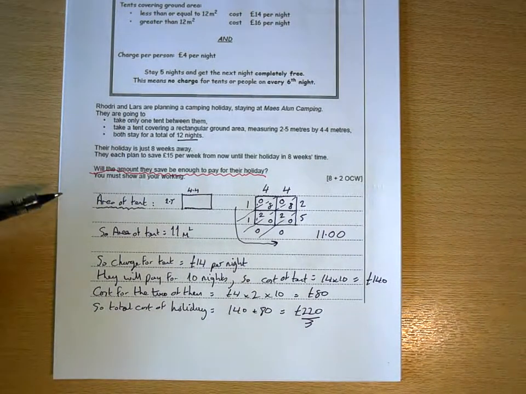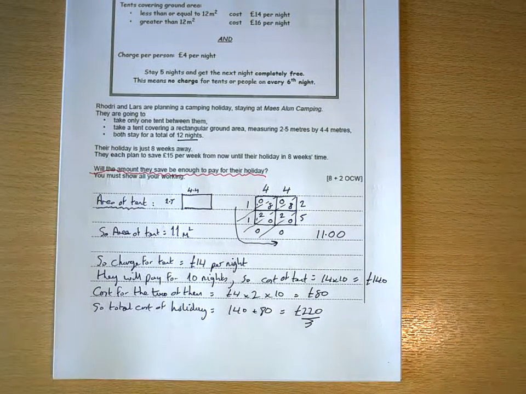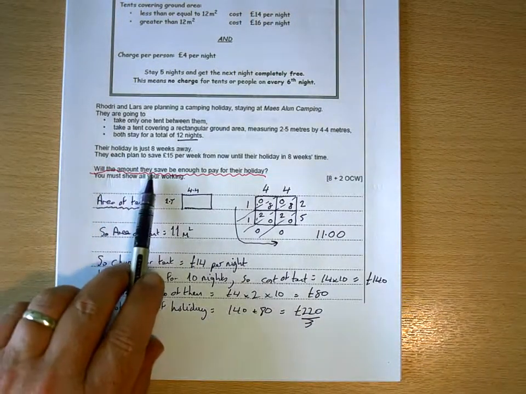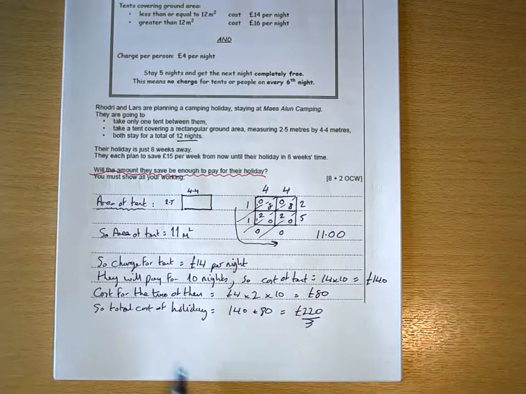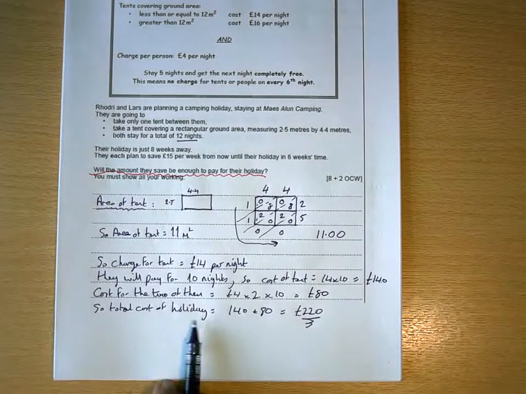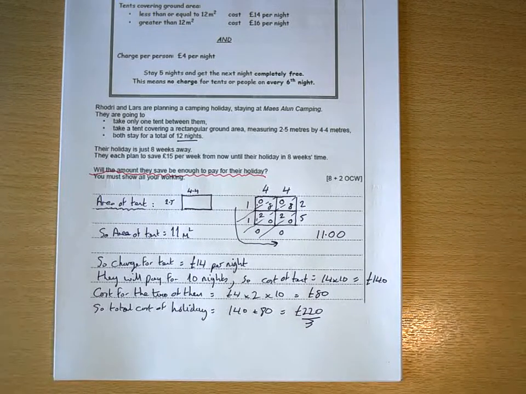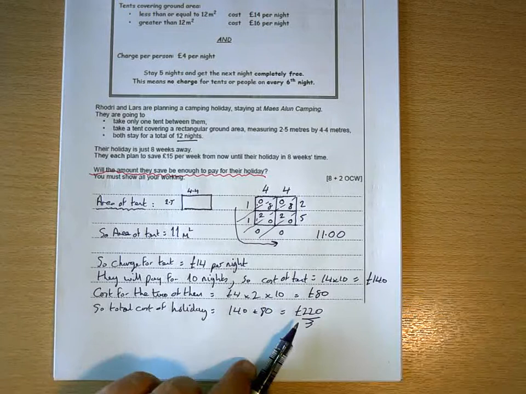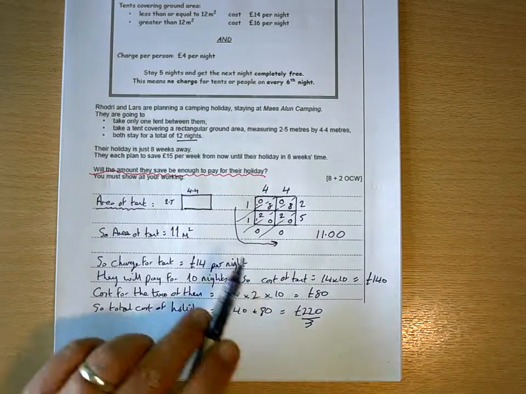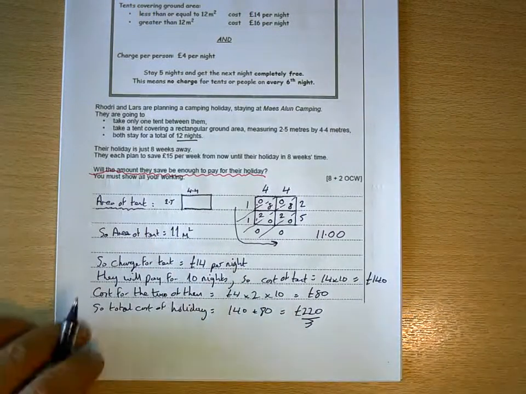Have we finished answering this question? Will the amount they save be enough to pay for their holiday? And I've got, so the total cost of the holiday is £220. So I haven't finished yet. I know how much they need. I haven't worked out how much they save.